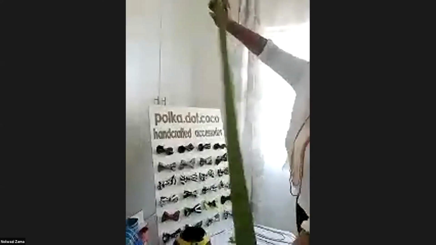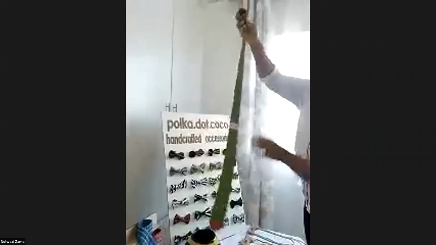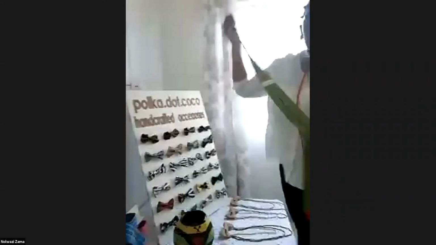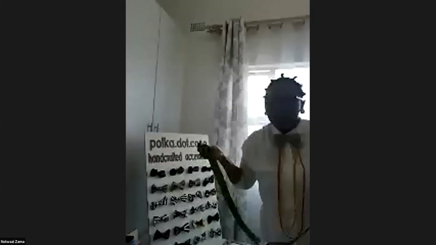And if you look right here, this is our shweshwe handcrafted ties, and it's actually hand stitched. We don't have a machine. Funny enough, all of this is done because we're still a startup. So all of this is done by hand. What I'll tell you is that we work 9 to 5.